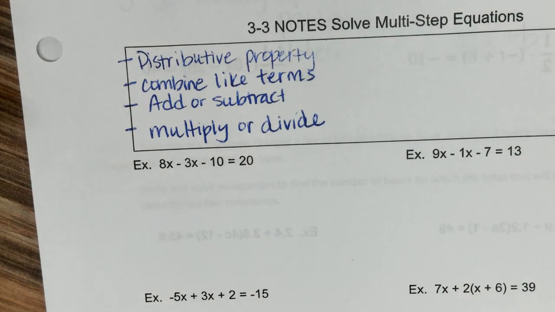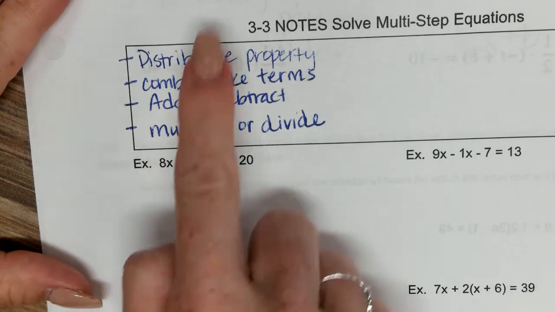Will you do every single one of those steps, every single problem? No, because if there's no parentheses, you're obviously not going to do distributive property. If there's no like terms to combine, you obviously skip that step, right? But you're going to look at it in this order.